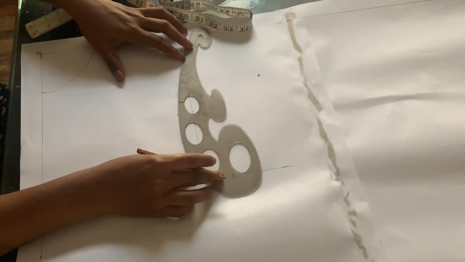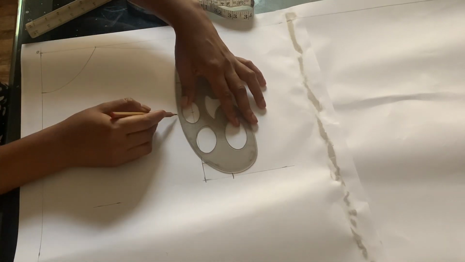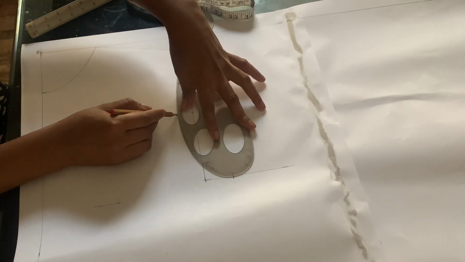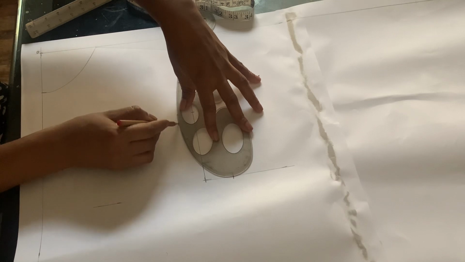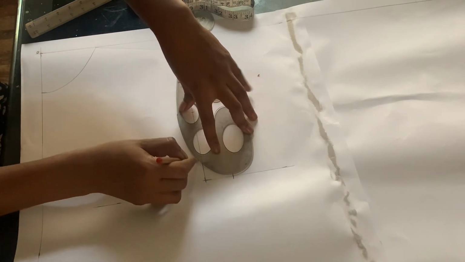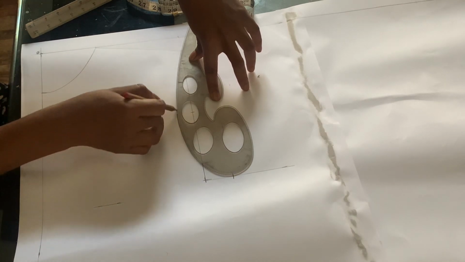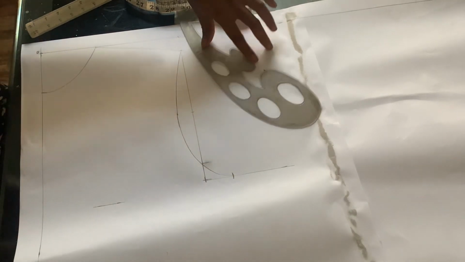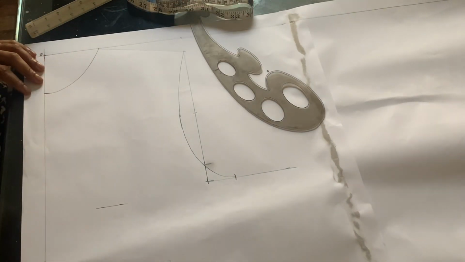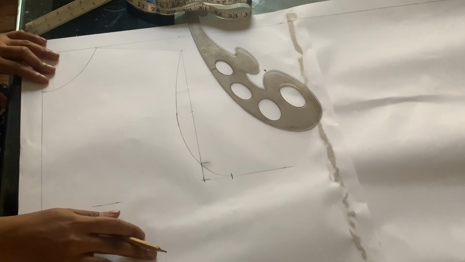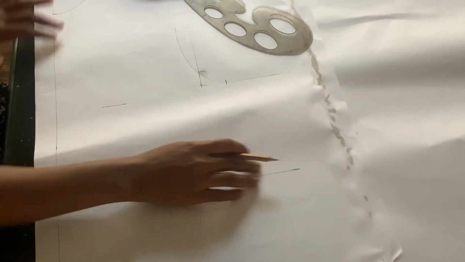Now using this, I'm going to connect this point I just marked to the 0.75 mark I made earlier from the midpoint of this line, and I'm going to create the front armhole curve. Now connect this to this, then back to the shoulder slant. So this is how it looks. And if you're doing this with me, this is how yours too should look.